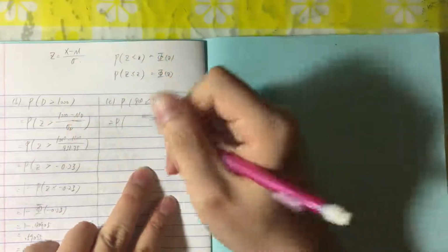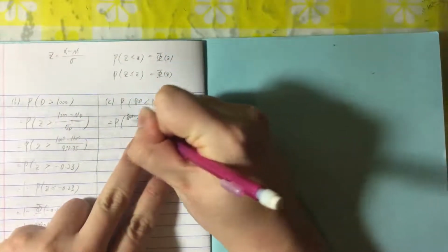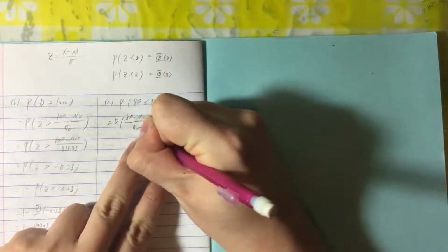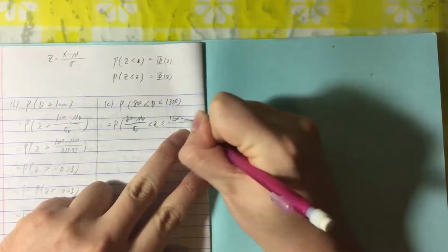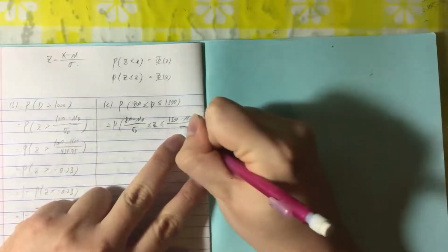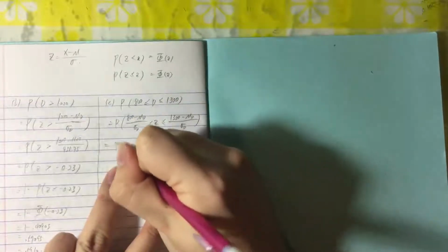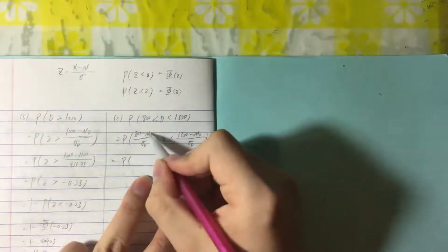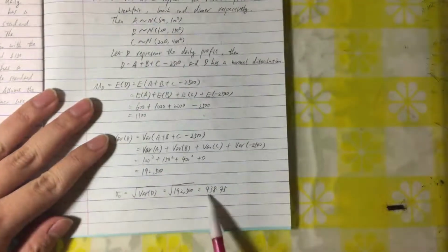If I convert D to Z, the formula is X minus mu over sigma. 800 minus mu of D over sigma of D. 1,300 minus mu of D over sigma of D. Then mu of D is 1,100. Sigma of D is 438.75.